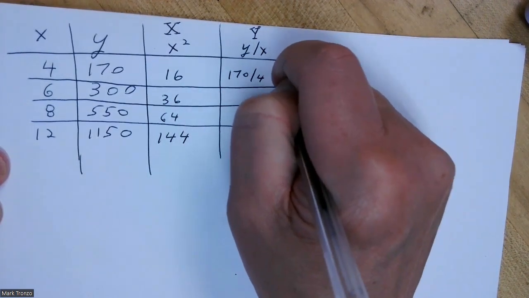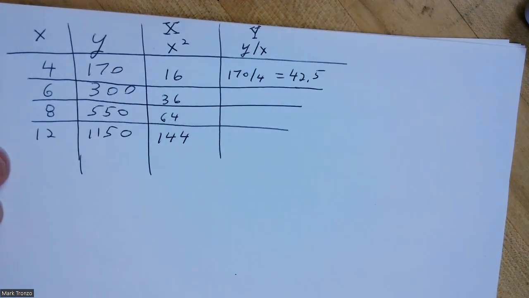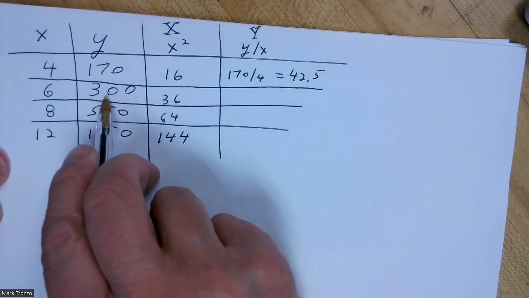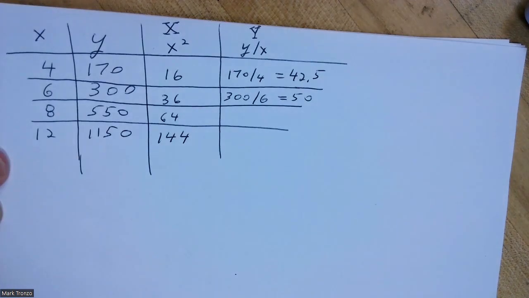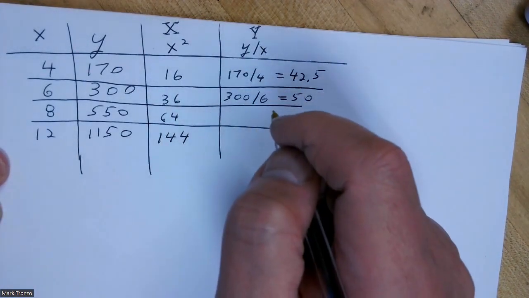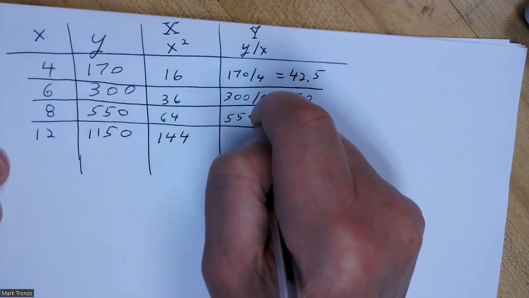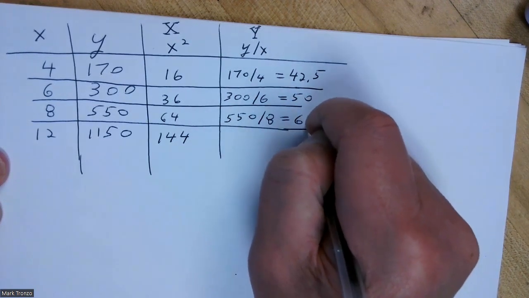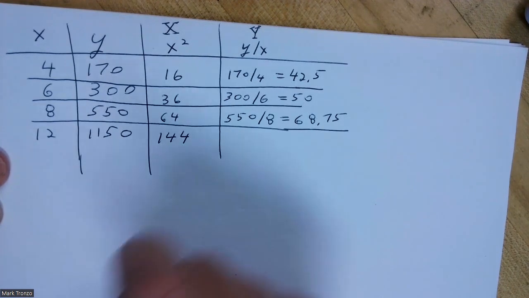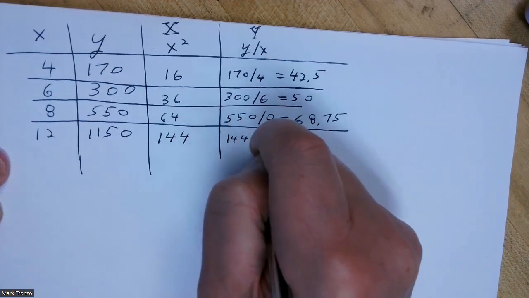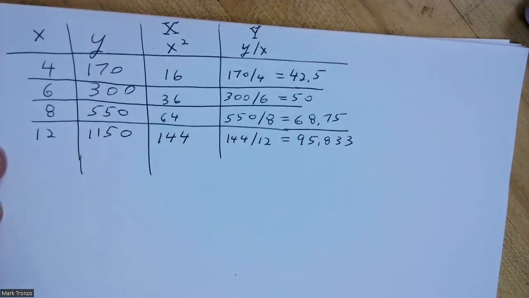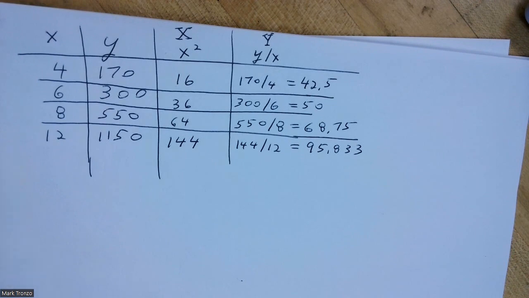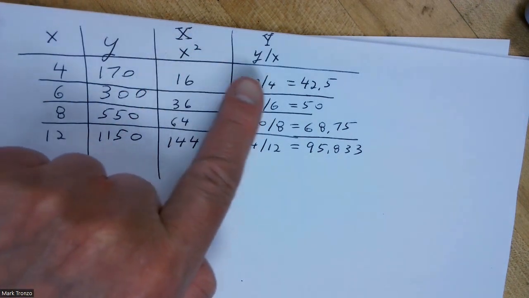When you put that in your calculator, you get 42.5. Then 300 over 6 is 50. 550 divided by 8 is 68.75. And then 1150 divided by 12 is 95.833. So we have these values here, and these become our capital X and capital Y.